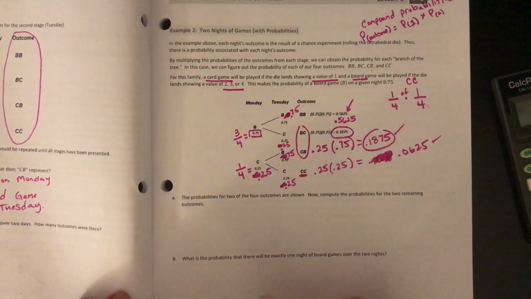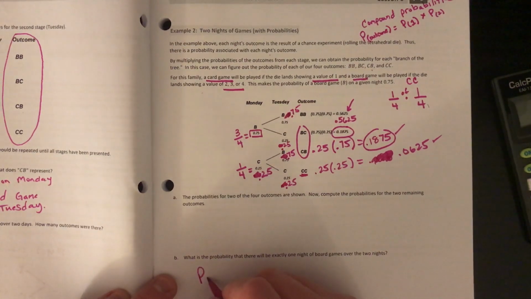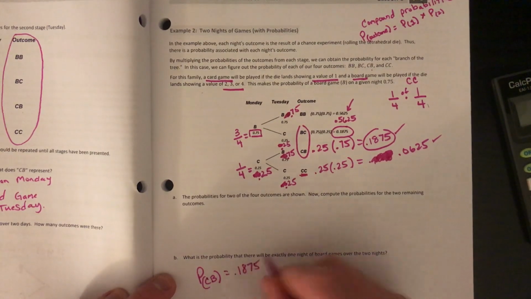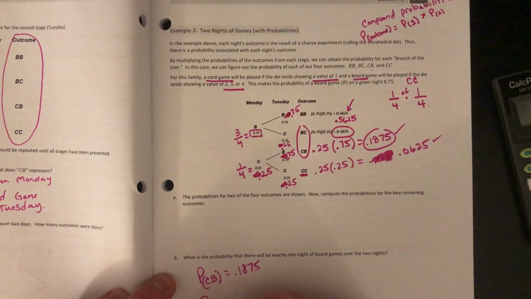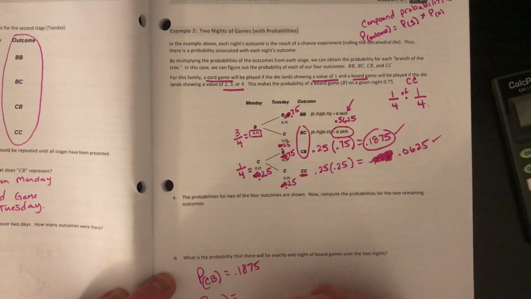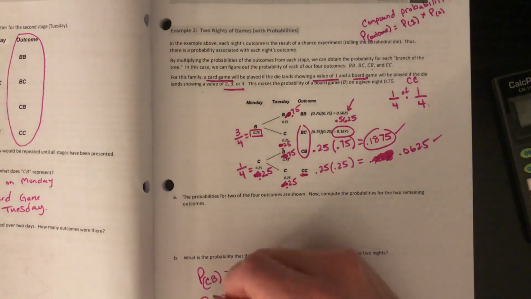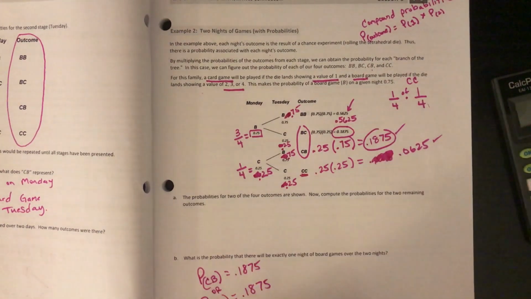So the probability of playing a card game and then a board game is 0.1875, and the probability of playing a board game and then a card game is also 0.1875. They essentially want to know the probability of this or that, card game, board game, or board game, card game.